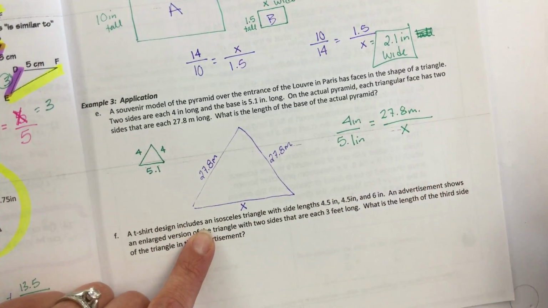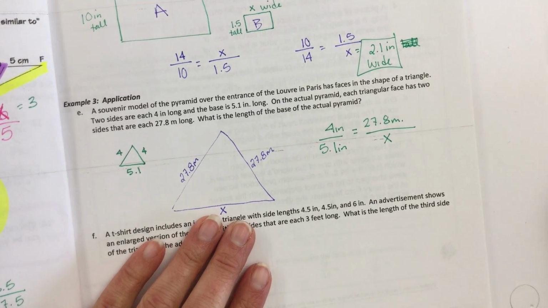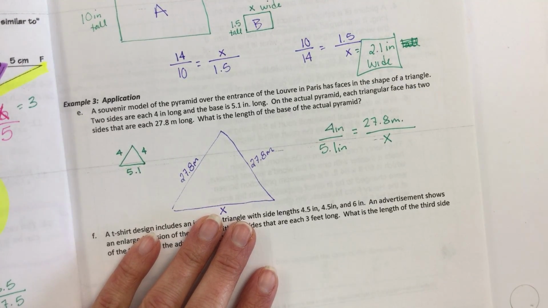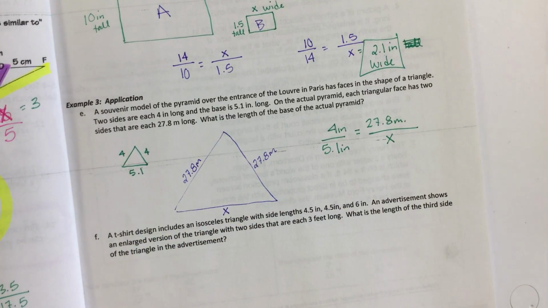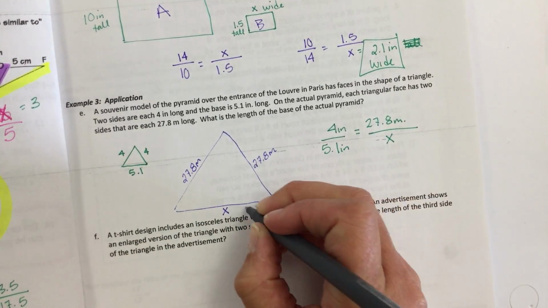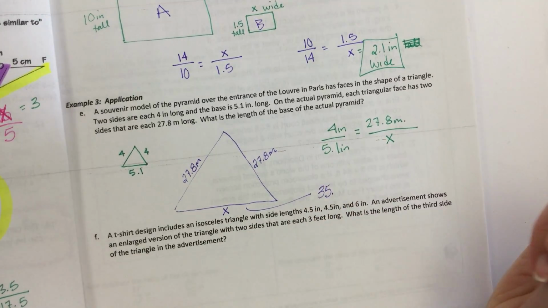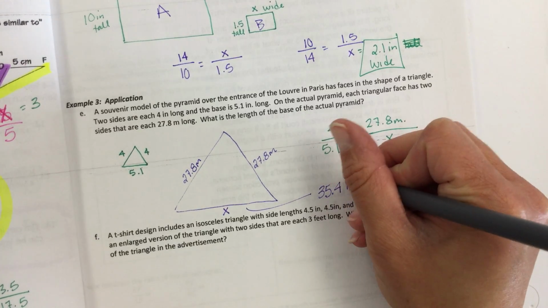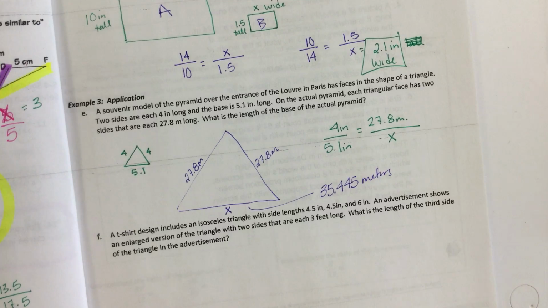The other 2 measurements are going to be from my actual triangle, pyramid. So I do 5.1 times 27.8 divided by 4. And this distance then would be 35.445 meters. Does that seem accurate?